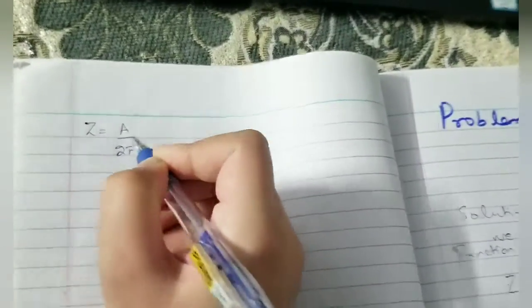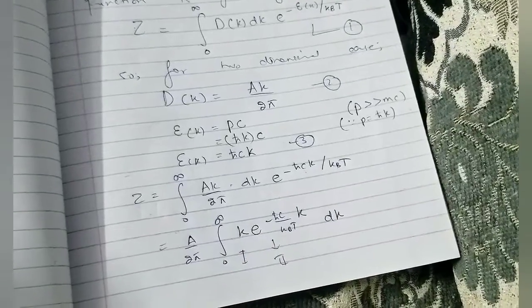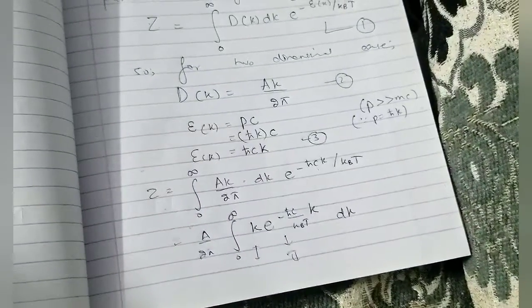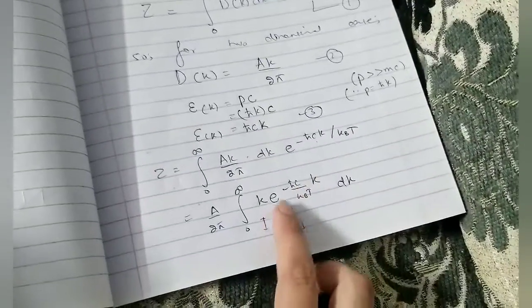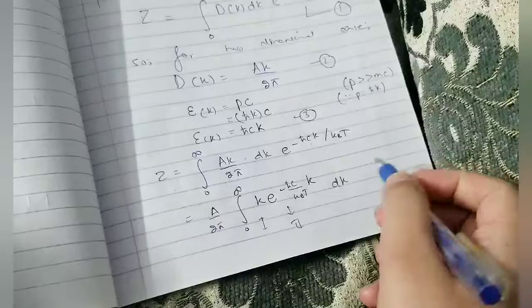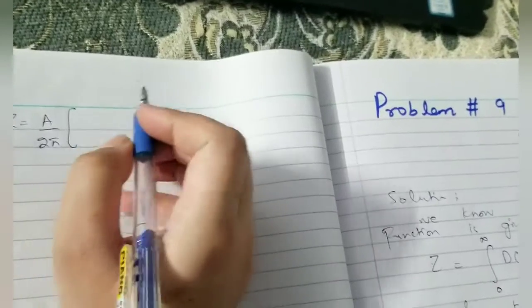The formula is super easy, and I'll speak as I write. As you know, k is the first term. If I say first term, I am talking about k. If I say second term, I'm talking about this exponential term. dk is part of the integral, so it's not a part of the second term.